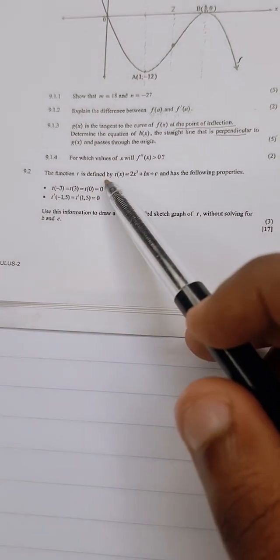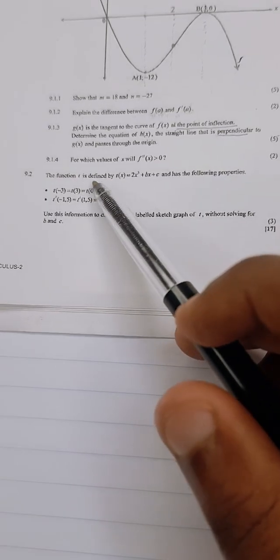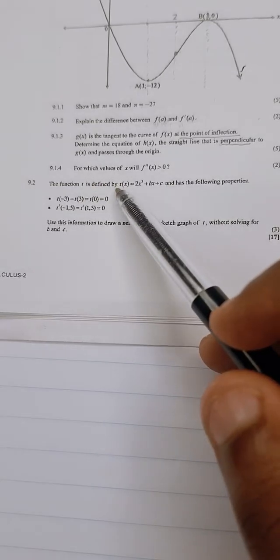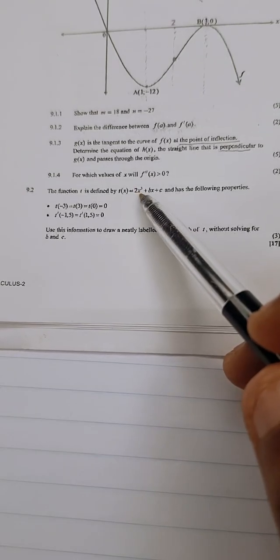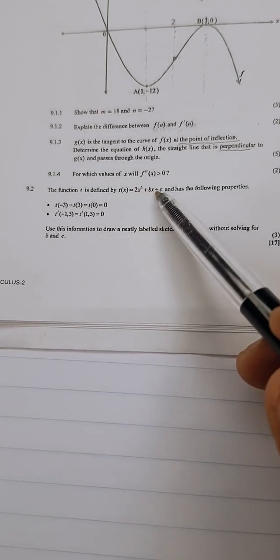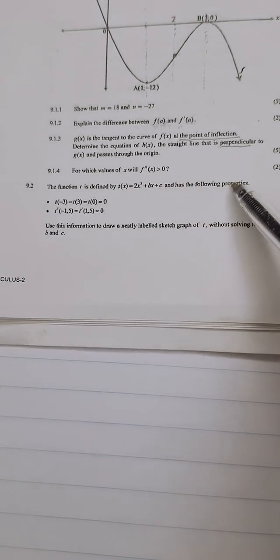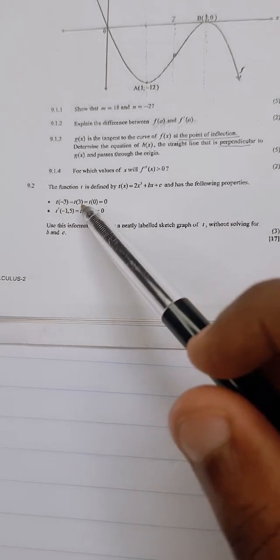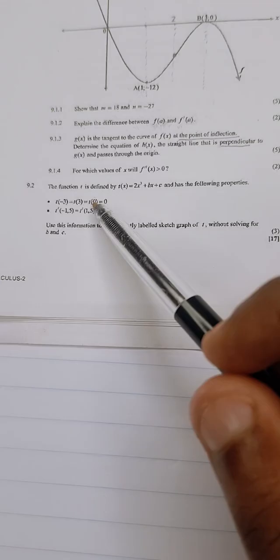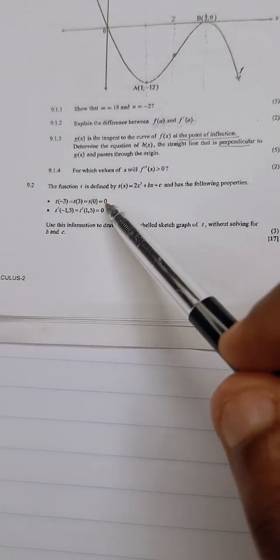The function t, which is defined by t of x equals 2x cubed plus bx plus c, has the following properties. t of -3 is equal to t of 3, which is equal to t of 0, which is equal to 0.